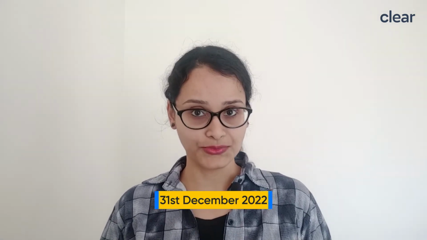The deadline for filing GSTR-9 for financial year 21-22 is 31st December 2022. It is subject to changes based on notifications issued by the CBIC. Until then, the deadline remains at 31st December 2022. It is very important to note that a GSTR-9 return once filed cannot be revised, hence the return must be complete and accurate.